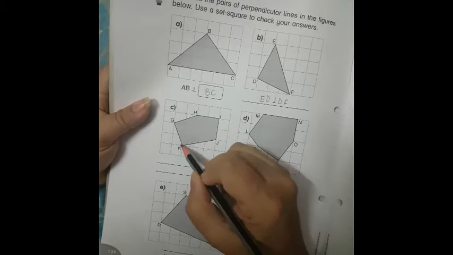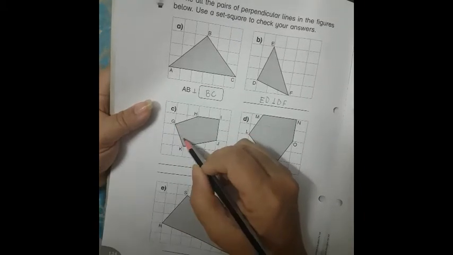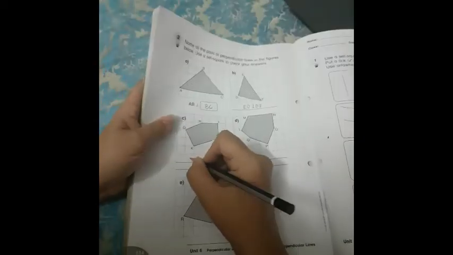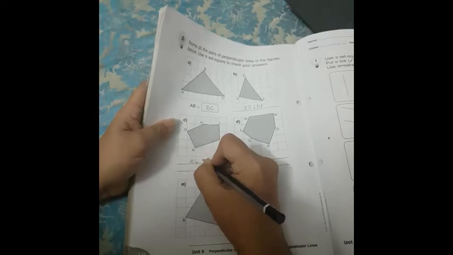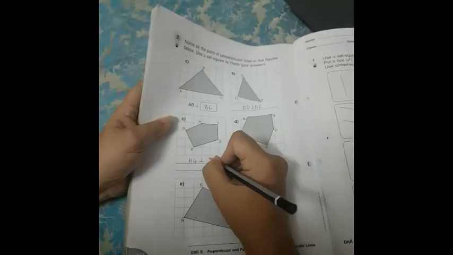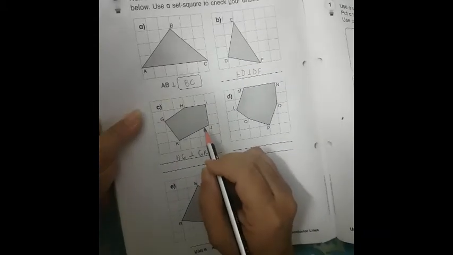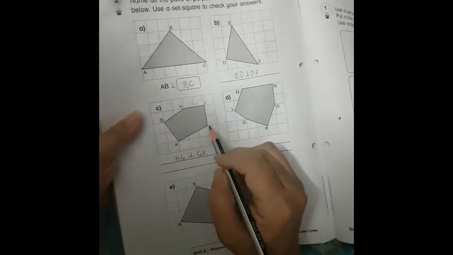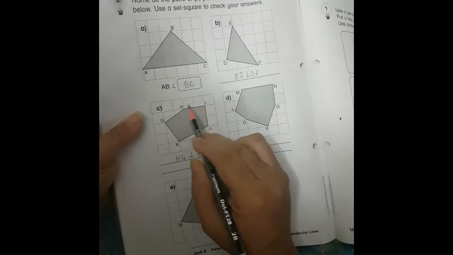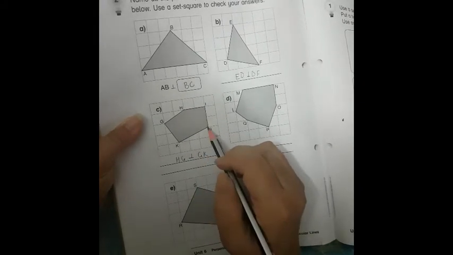Now most certainly these two are right angles. Do you think so? So line HG is perpendicular to line GK, and then line HI, you can see this, is perpendicular to line IJ.